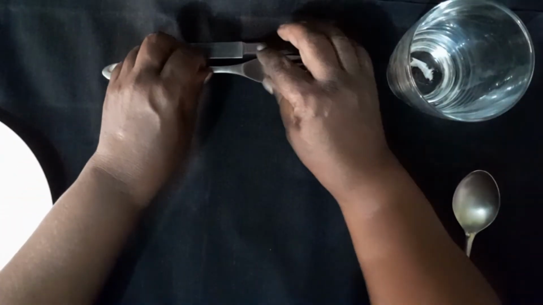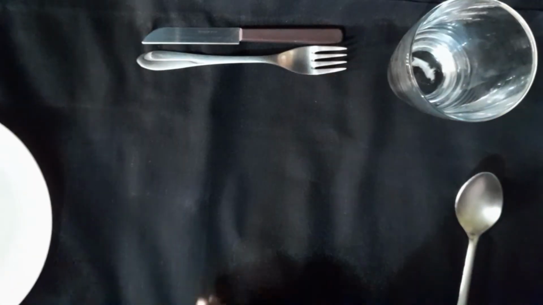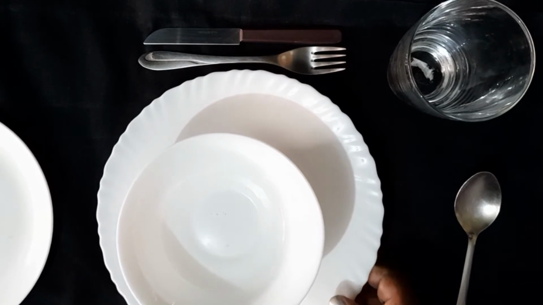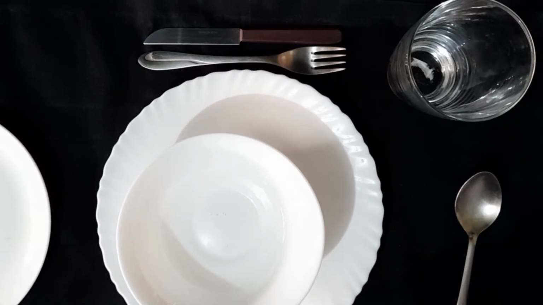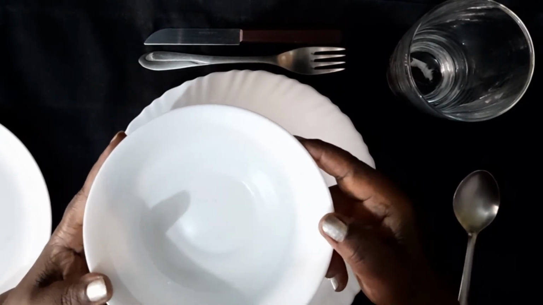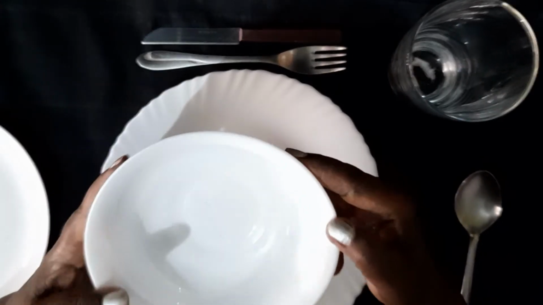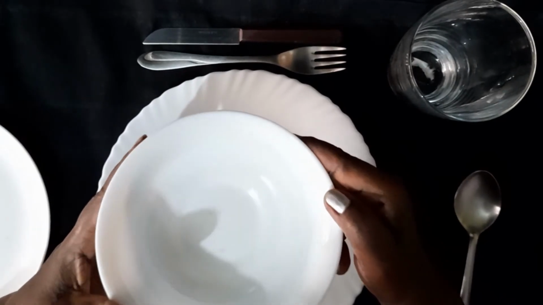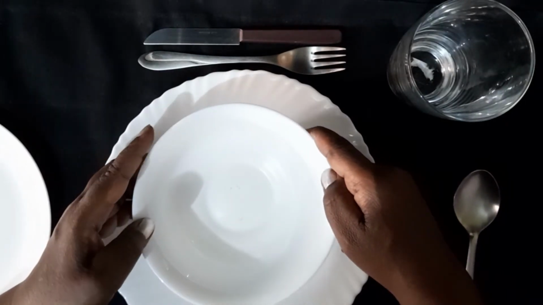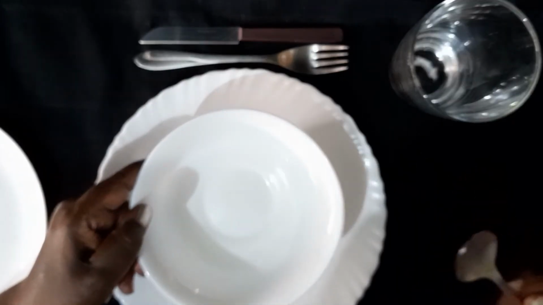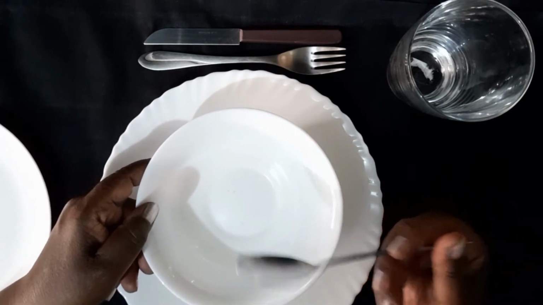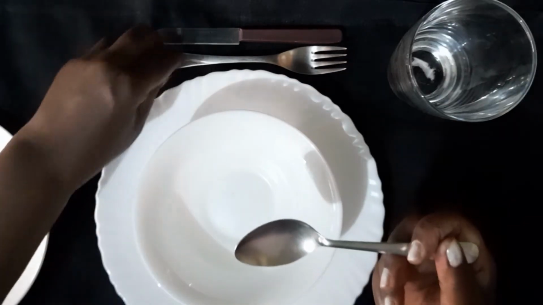And then for the dessert, we have a dessert plate or a dessert bowl, depending on what it is that you're having. For example, if it's something that has some sauce or some fluid in it, you will have a bowl, like for example fruit salad or ice cream, and then you will eat that with the spoon and the fork.